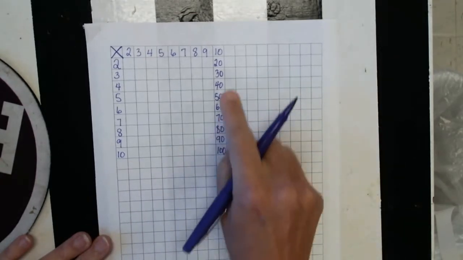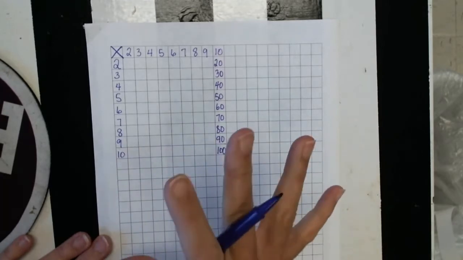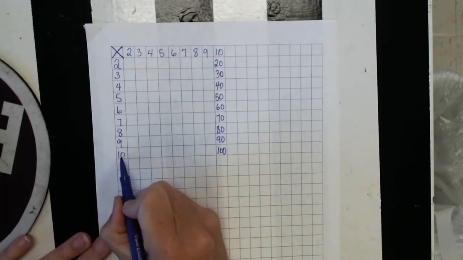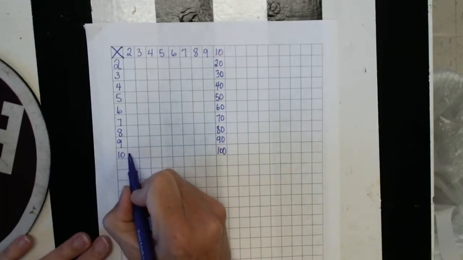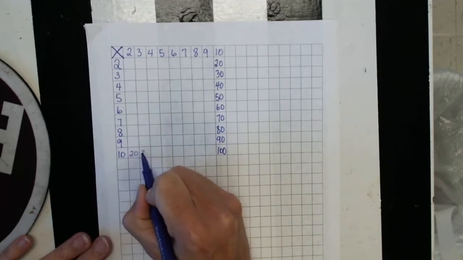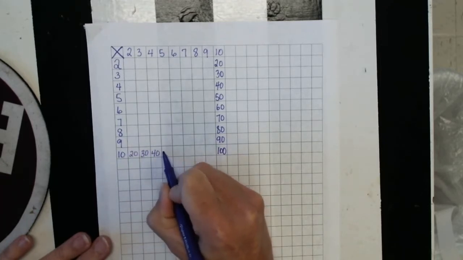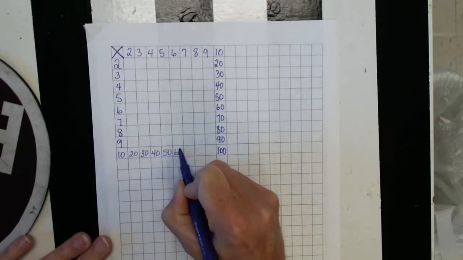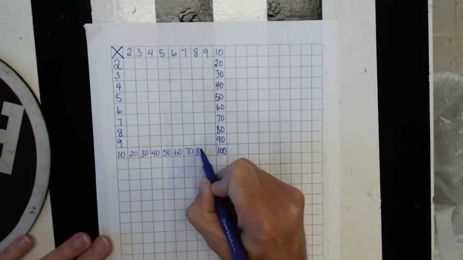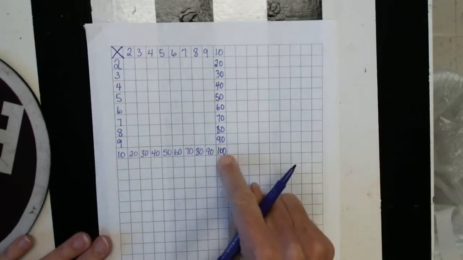Then we're going to come across. I always work down and across, and I'll explain later. We're going to go across here with our 10s again: 10, 20, 30, 40, 50, 60, 70, 80, 90, and 100.